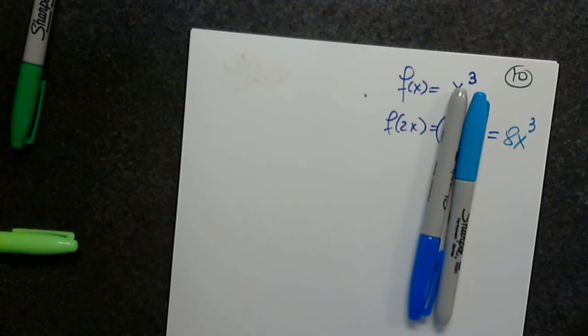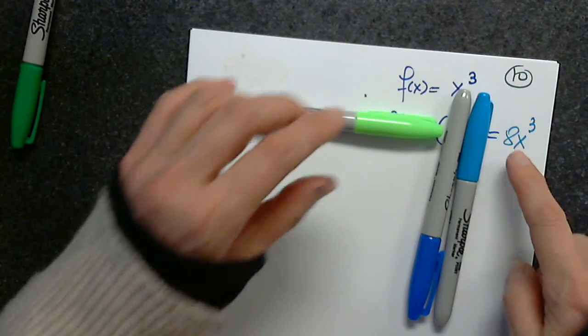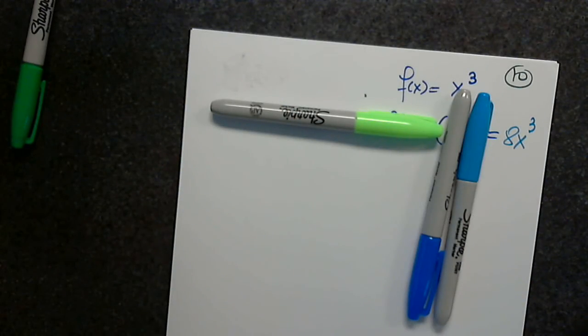So forget about the intermediate step. What did I change now? Did I change x or did I change y? Right, I multiplied x by 2, correct? Now forget about that for a moment, and tell me how to graph this. This is x cubed. And how do I graph 8x cubed? Vertical stretching by a factor of 8, correct?